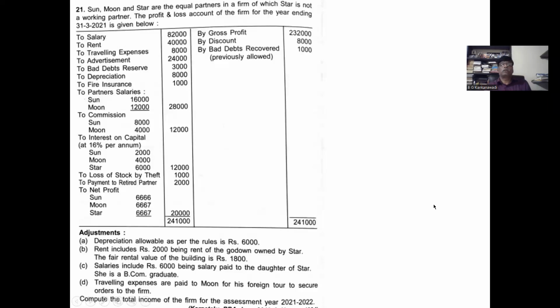Now you see question number 21. In this question, sun, moon, and star are equal partners, sharing profits and losses, in a firm of which star is not a working partner.